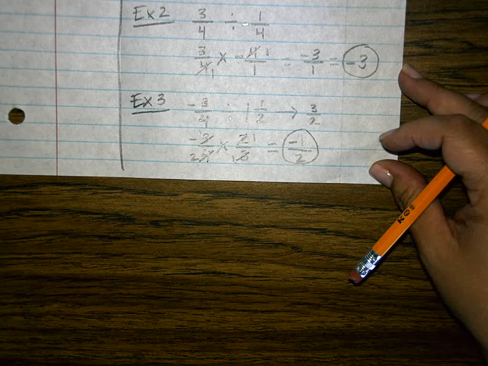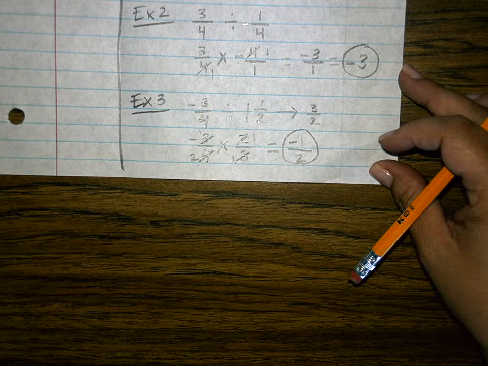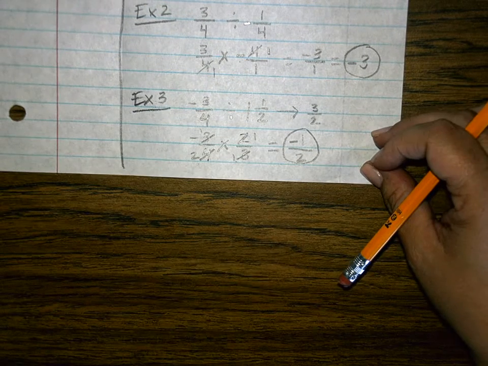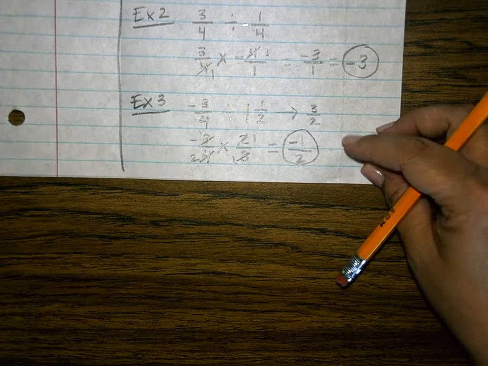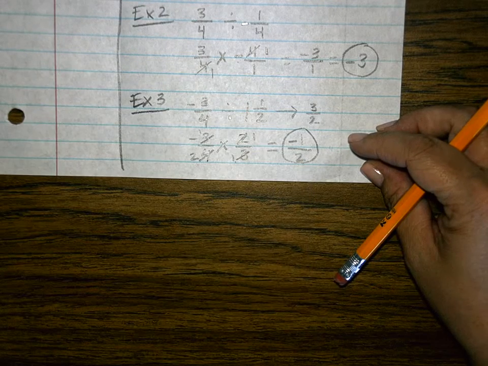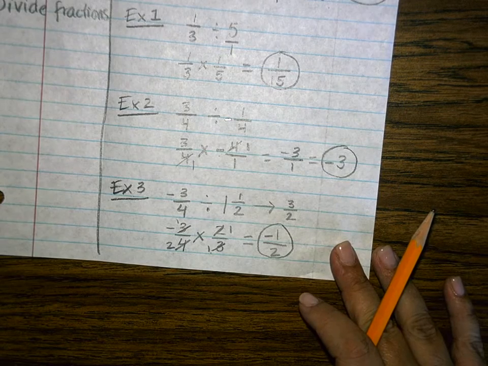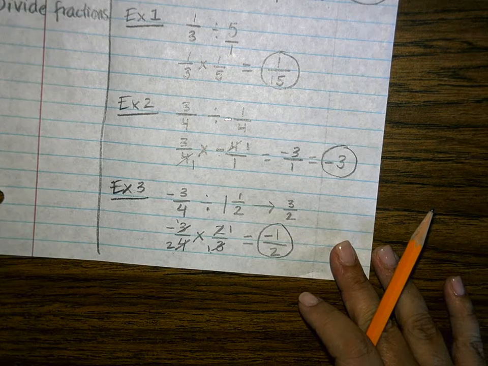No question? Yeah? Would you have to reduce that back into a mixed number? This negative 1/2? No, but if it ended up improper, you would, right? Like on example 2 up here, it ended up improper, so we put it back to mixed. But not on that one. That one's already simplified, right?